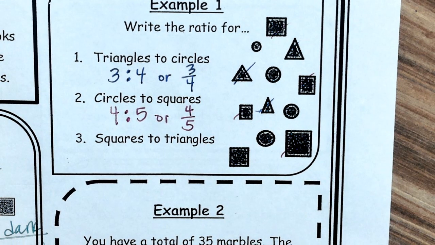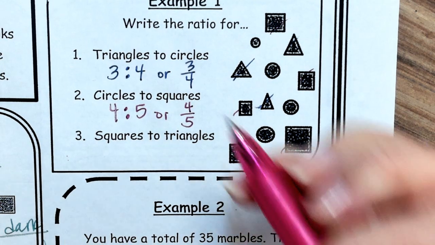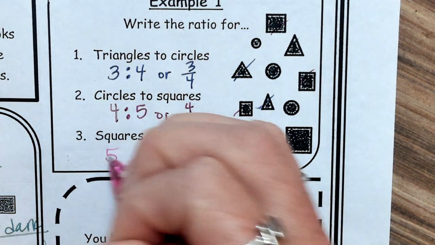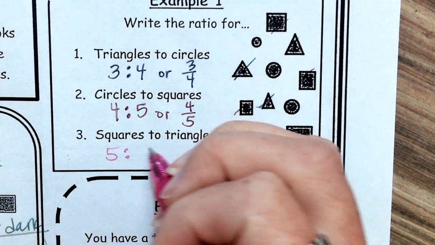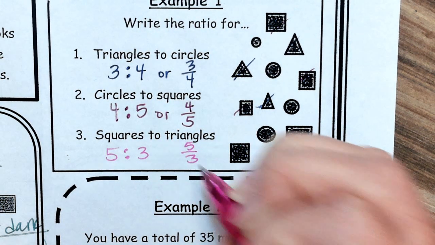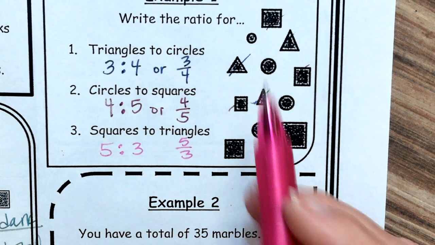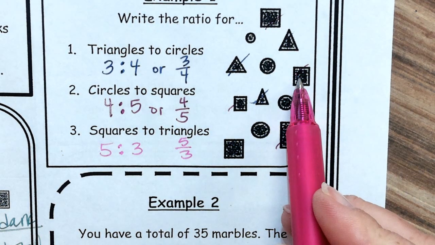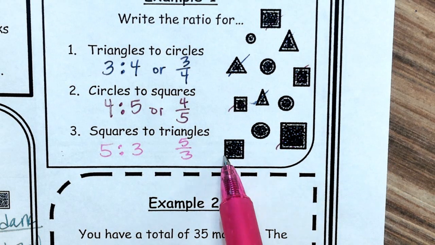All right, what about squares to triangles? Squares is 5. How many triangles are there? 3. So how would I write this as a fraction? 5/3. There's only 4? 1, 2, 3, 4, 5.